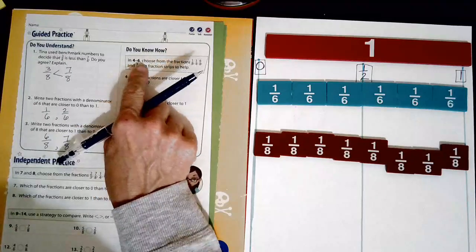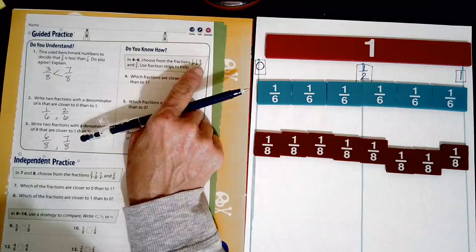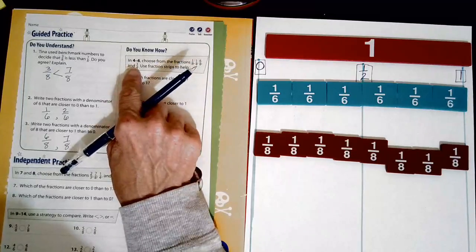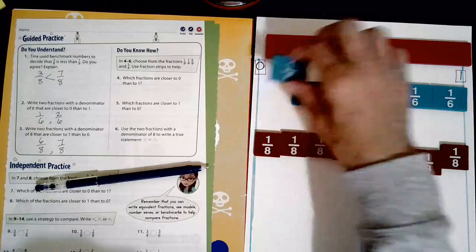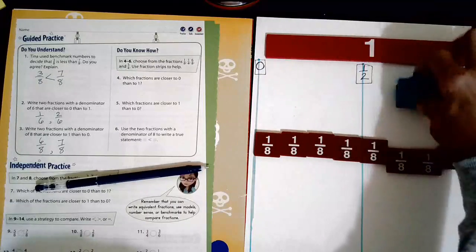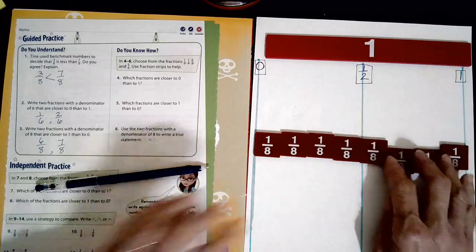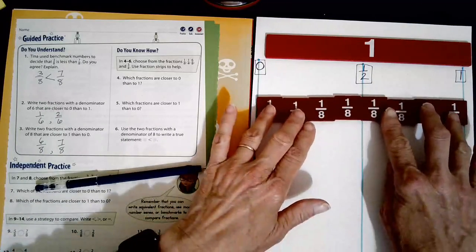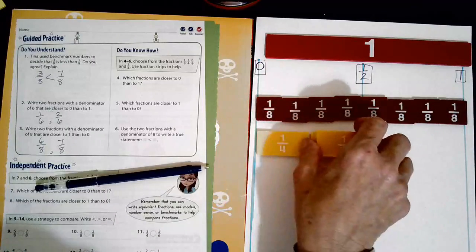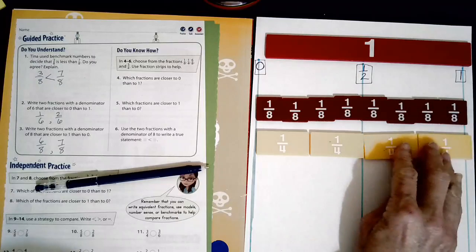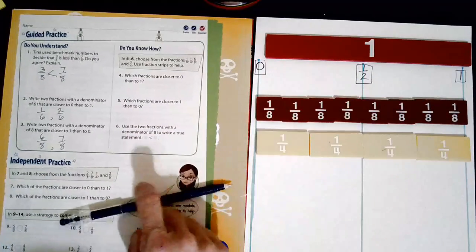In numbers 4 through 6, it tells us to choose from the fractions 1/8, 1/4, 6/8, and 3/4. Use fraction strips to help. So I'm going to go ahead and take away my 6 because I do not need the 6 because I have no denominator with 6. I do have denominators with 8s, and I have denominators with 4s. So with my fraction bars out here, it's going to be much easier for me to compare.